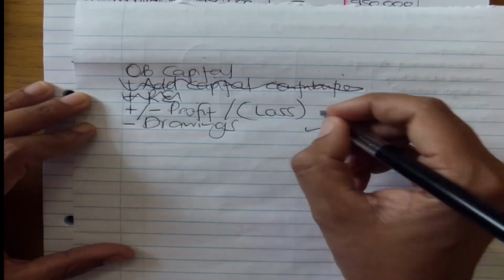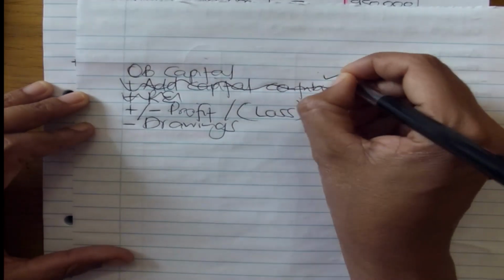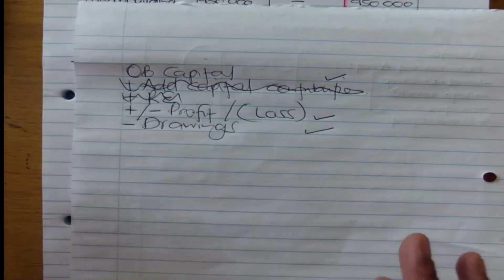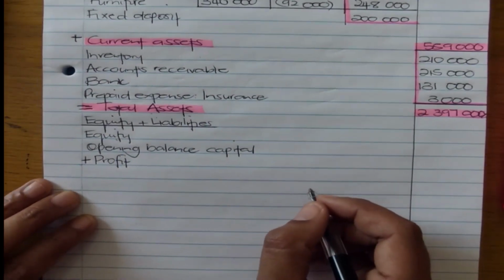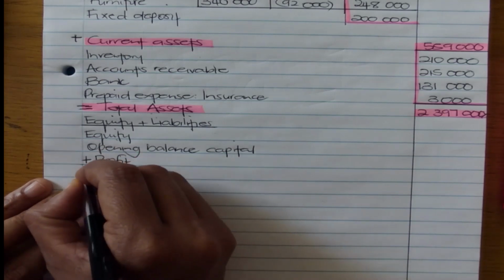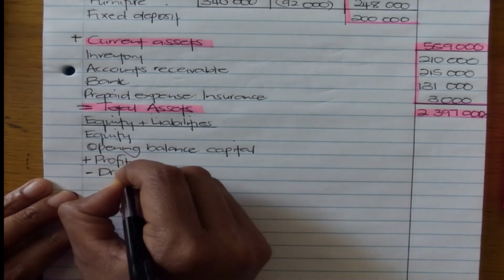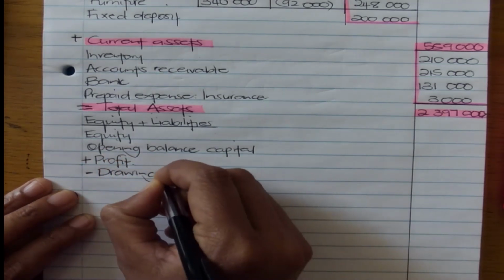Yes. We've worked out the capital and we've got opening balance capital. So those are the only 3 line items that we need. If they didn't give you anything, don't put in those. It's just unnecessary time that you are wasting. So we've got our opening balance capital, we've got our profit, and then we're going to minus our drawings. Right?